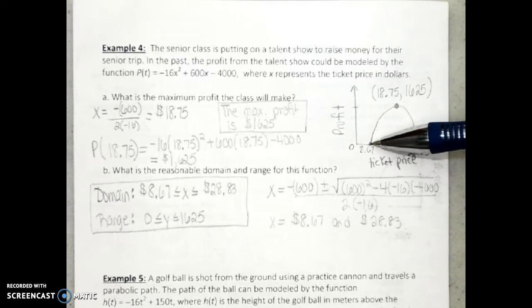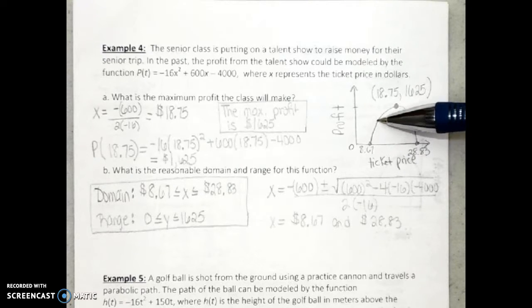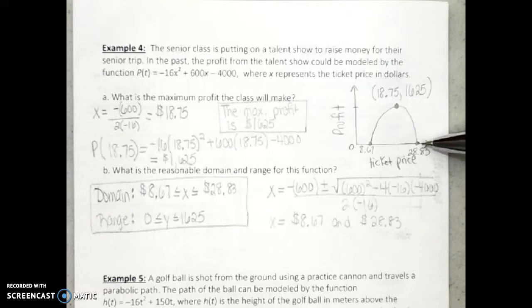So if you look at this, as the ticket price increases, your profit is increasing. But then once you reach a maximum ticket price of $18.75, your profit starts to decrease again, and then you make $0 at $28.83. Think about what you would be willing to pay to get into a talent show. The more it costs to get in, so the more the ticket price goes up, the fewer people are going to be willing to actually go to that talent show. So you need to make sure that you have this work in your notes as well.